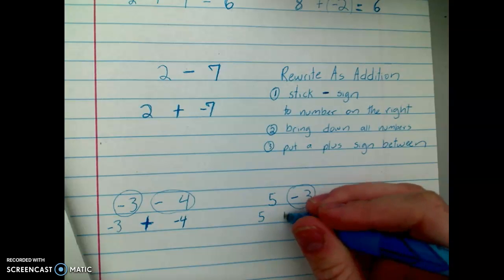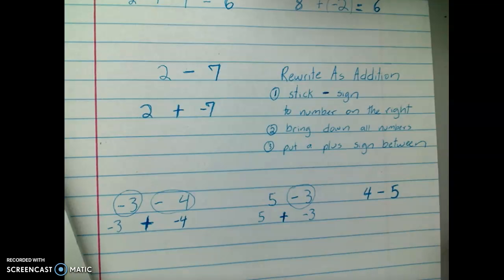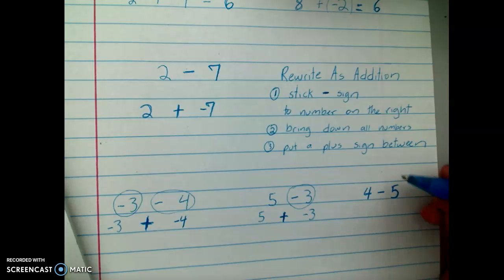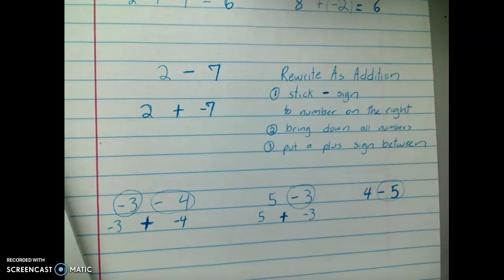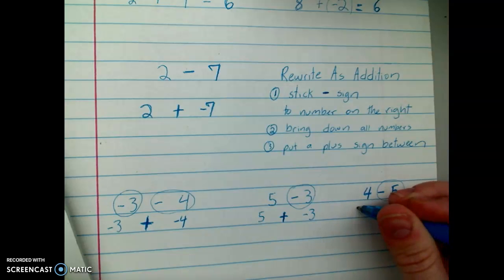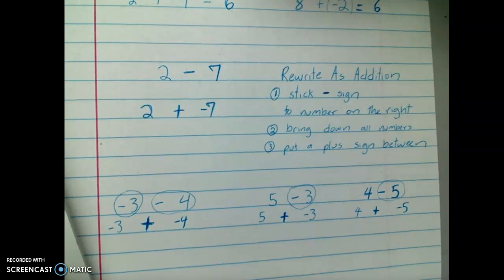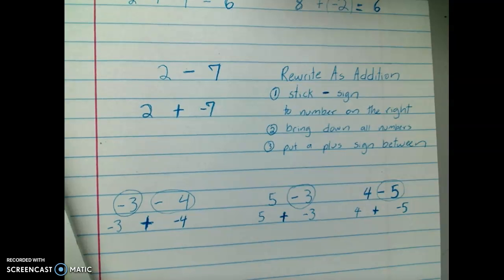And I'm going to put a plus sign in between them. Last one, 4 minus 5. I would stick the negative to the 5. Bring down my numbers. I've got a 4 and a negative 5. And I add them together. Ta-da! I have rewritten them as addition.